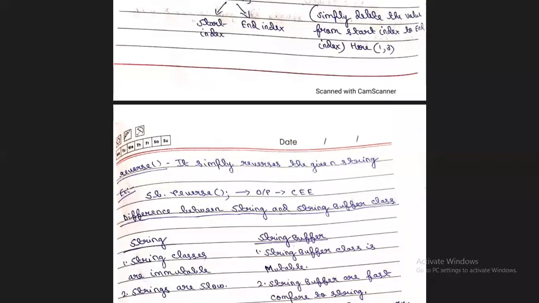The append method concatenates the given string with the string. The insert method inserts the string at a particular position. The replace method replaces the given string from the specified starting index to the end index. The delete method deletes the given string from the start index to the end index.